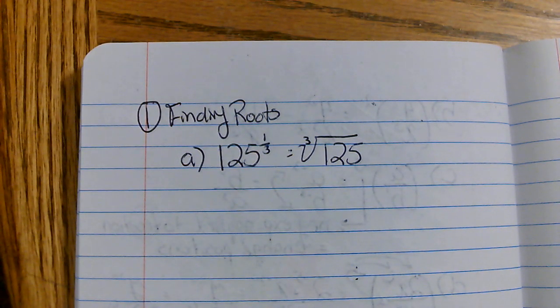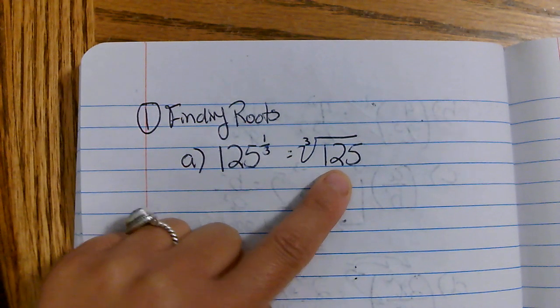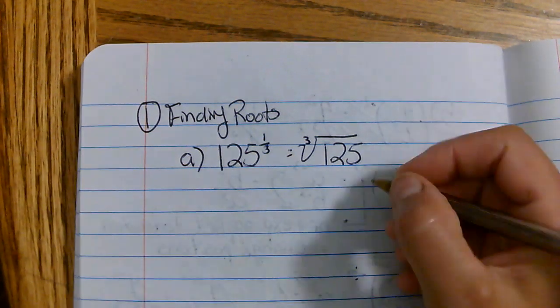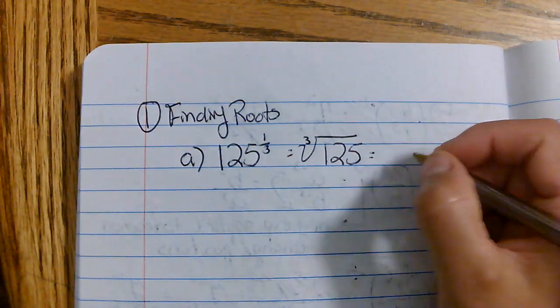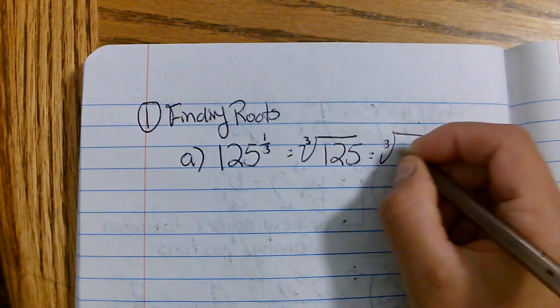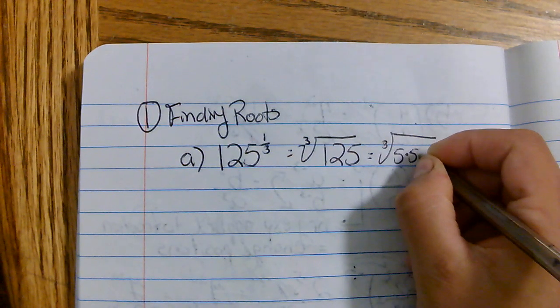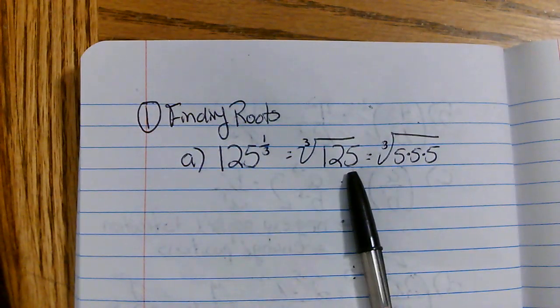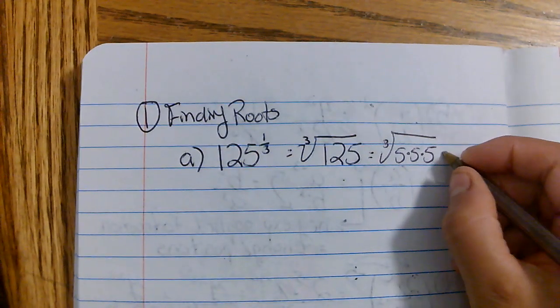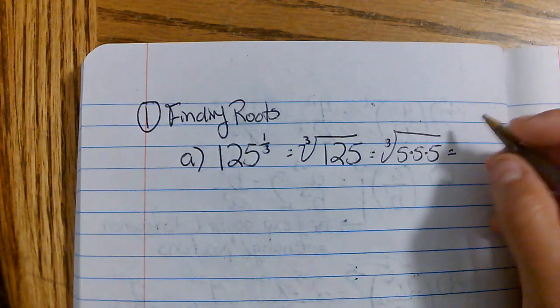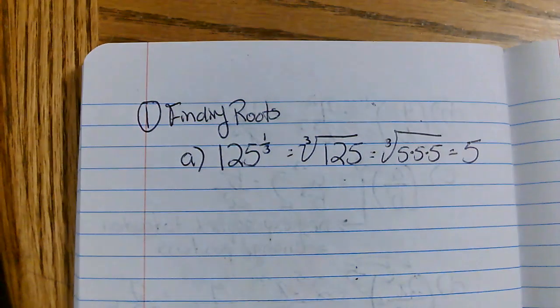So you want to think to yourself, there's a number that if I multiply it by itself 3 times, it will give me 125. So what would that be? Well, that would have to be 5. Because if you do 5 times 5 times 5, that would give you 125. So the cube root, or the third root of 125, is 5.